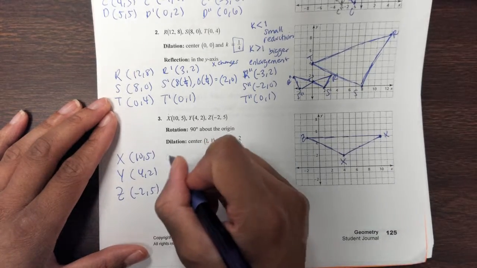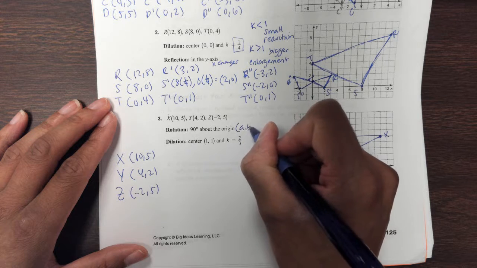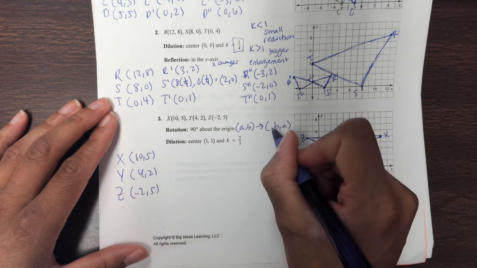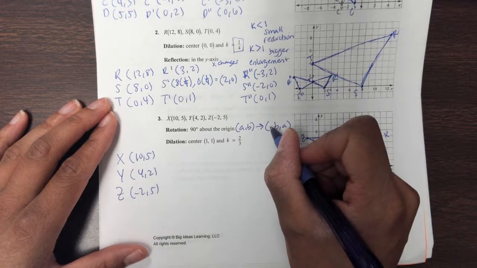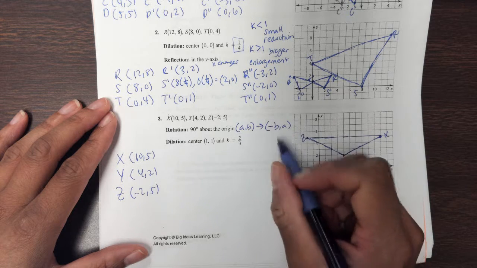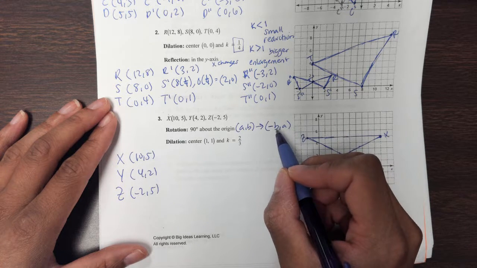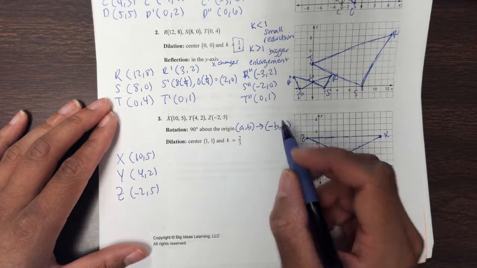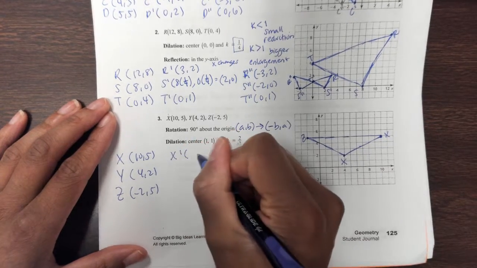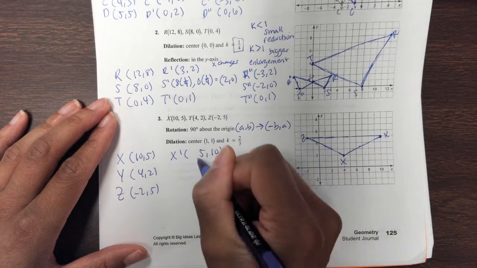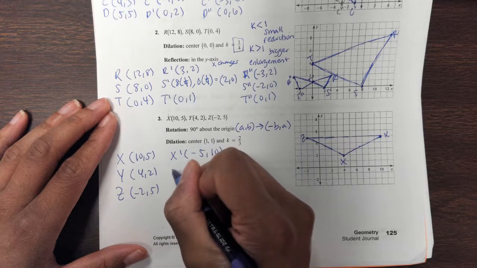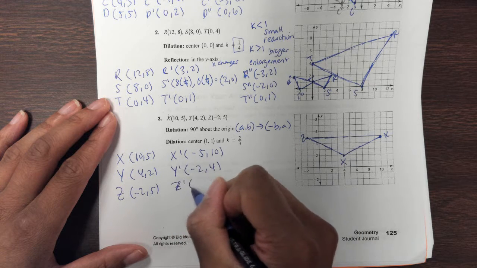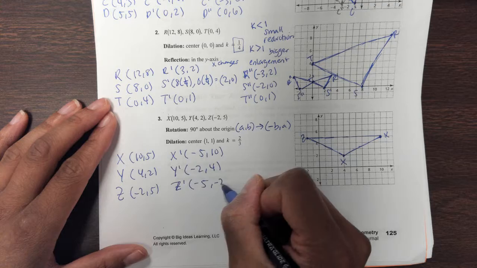And so when I do that, now I'm going to rotate it. Our rule for rotation is that we switch our coordinate points, and then our positive b actually changes its sign. So if we switch them, and if b is positive, it becomes negative, or if it's negative, it becomes positive. So we end up changing those signs. So X prime now becomes, when I switch it, 5, 10. But 5 is positive, so now it becomes negative. So Y prime is now negative 2, 4. And Z prime is negative 5, negative 2.